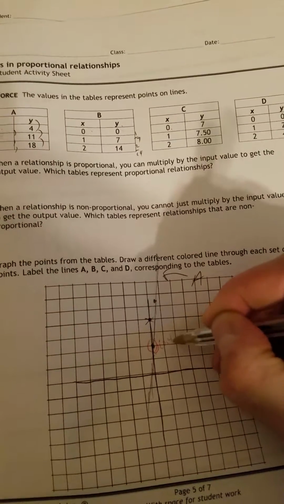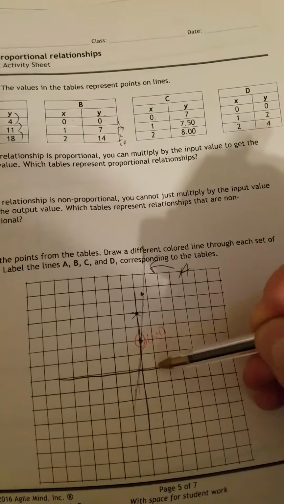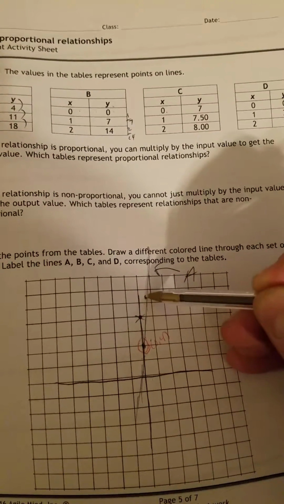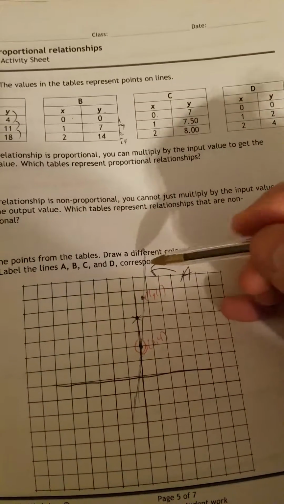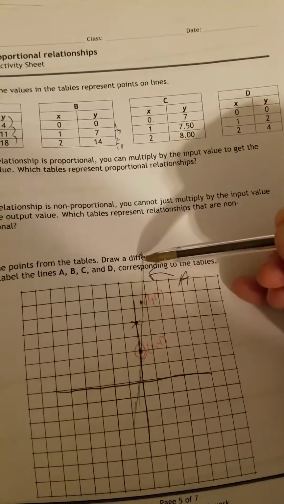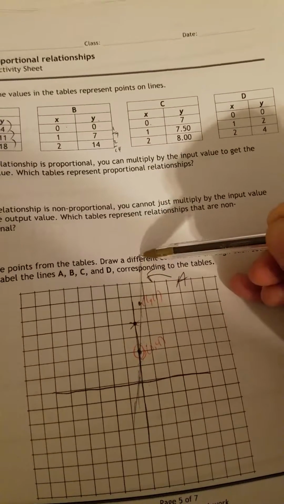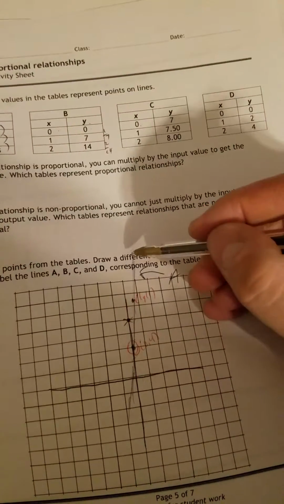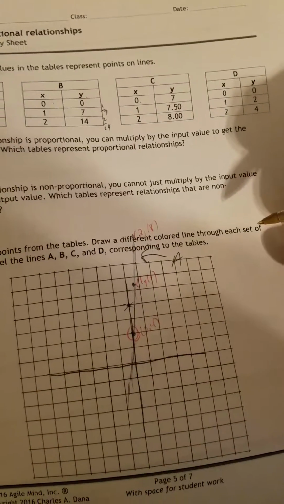So that's 0, 4. And then what I did for 1, 18, since I'm also going to go by 2s on this, I could go in the middle here, and that was 1 and 11 for that one. And when I was doing the other video that ended up not working, I just went off the chart there. It really doesn't totally matter. You can go 2 and 18 and just go up there somewhere. As long as it falls on the line, that's all that matters. 2, 18. Okay, that's what your graph looks like for A.